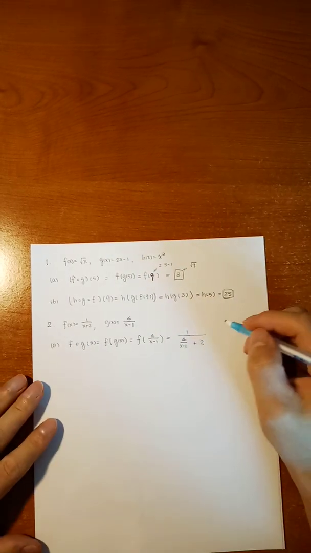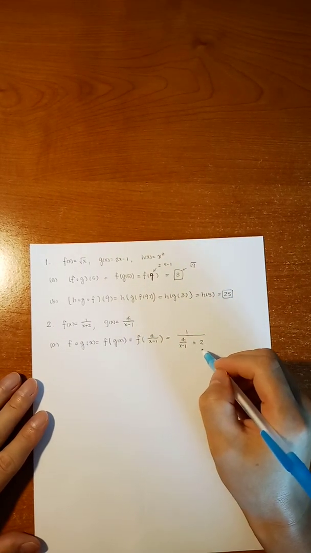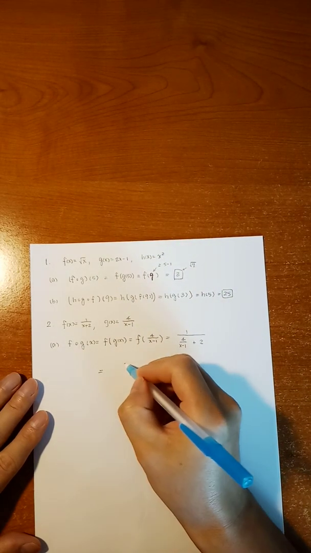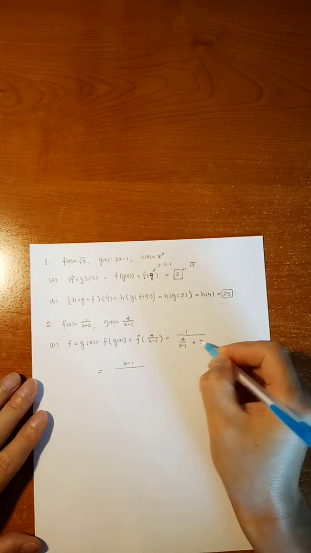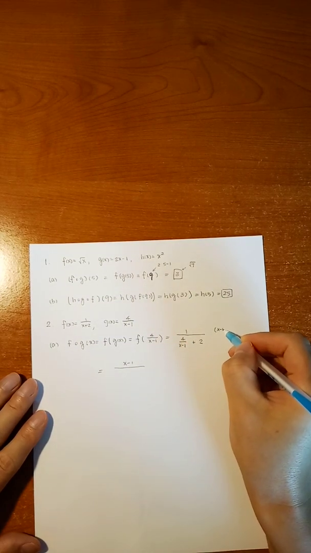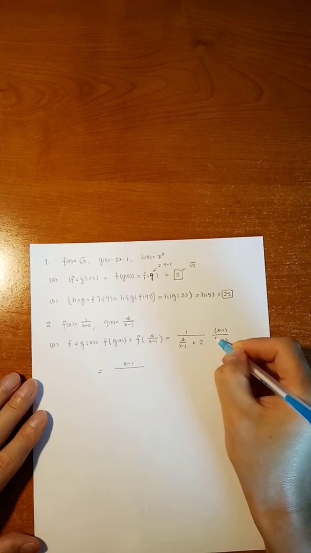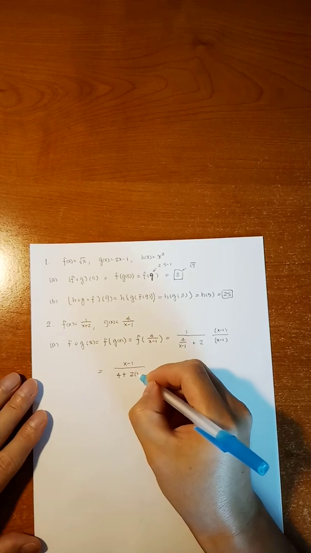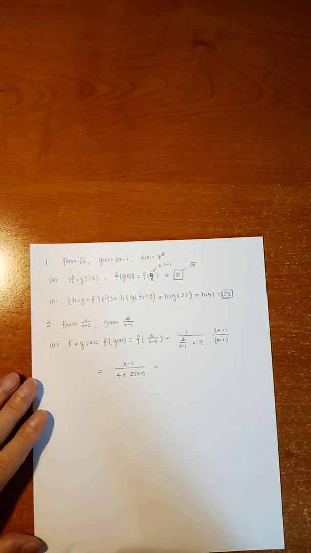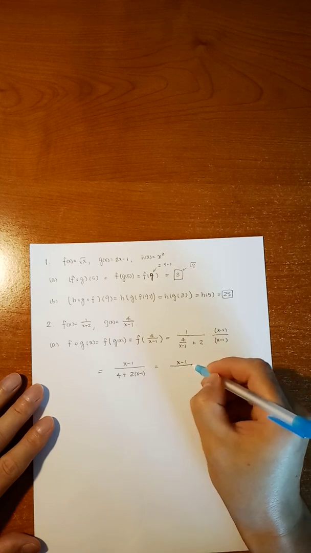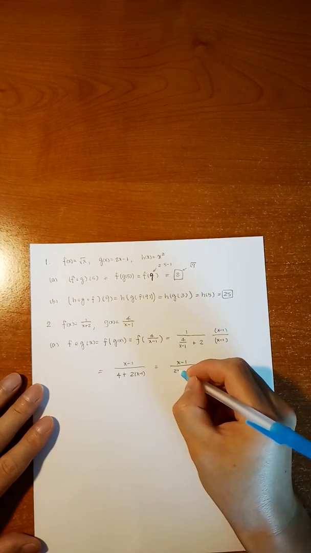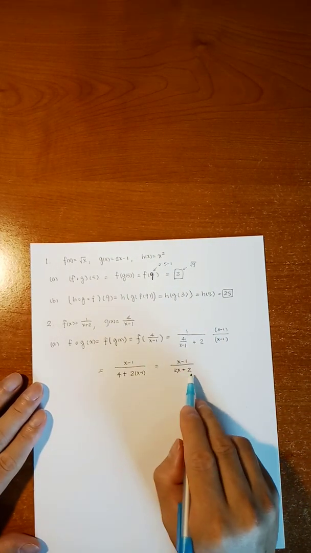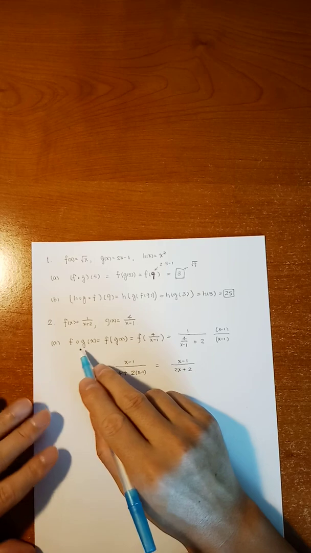Okay, so let's check. We multiply top and bottom by x minus 1. So it's x minus 1 on the top, x minus 1 on the bottom. This x minus 1 cancels, you get 4 and 2 times x minus 1. Here's 2x and plus 2. See, it's 2x minus 2, and plus 4 is plus 2. So this is f compose g.